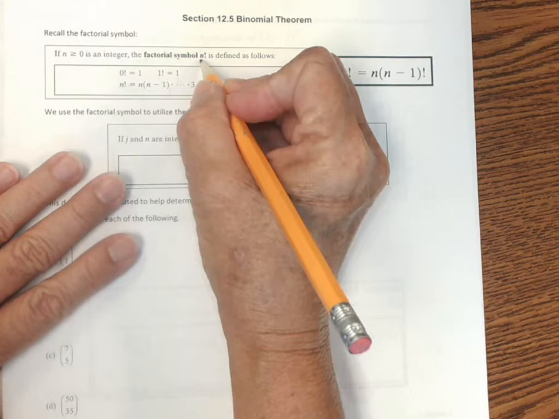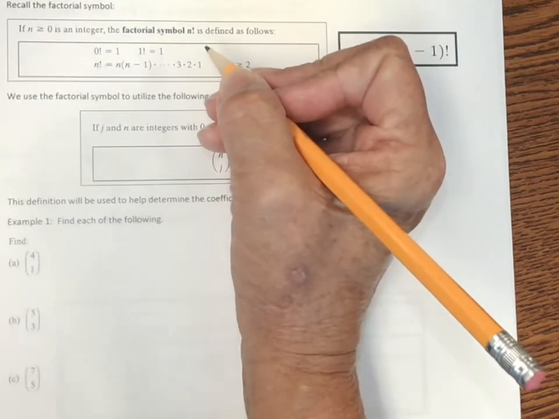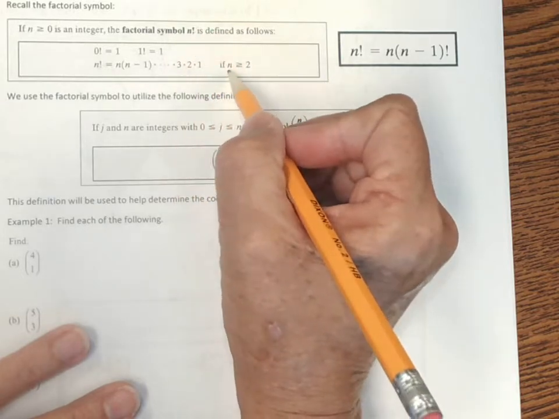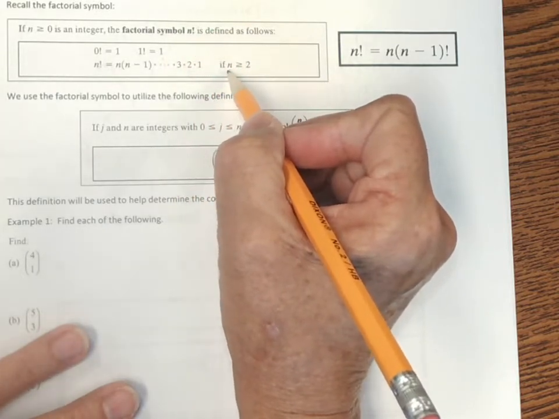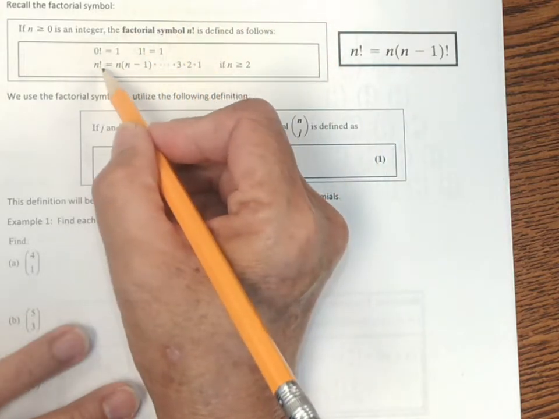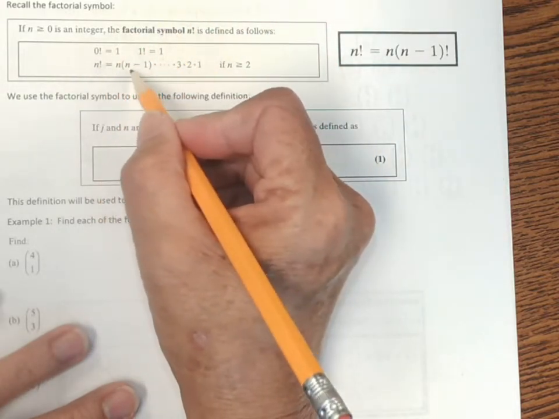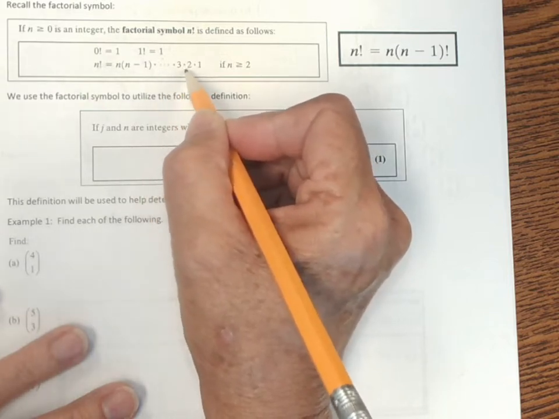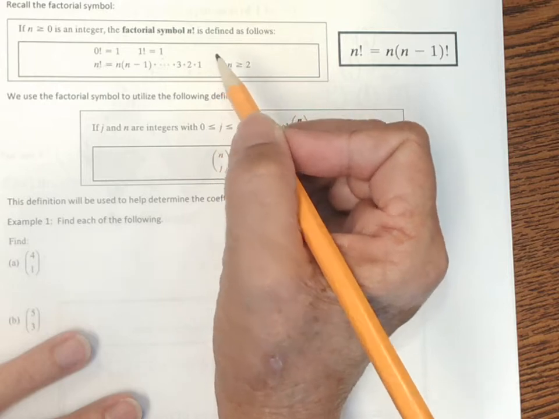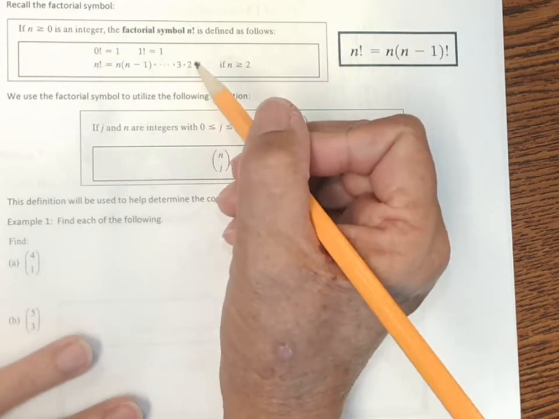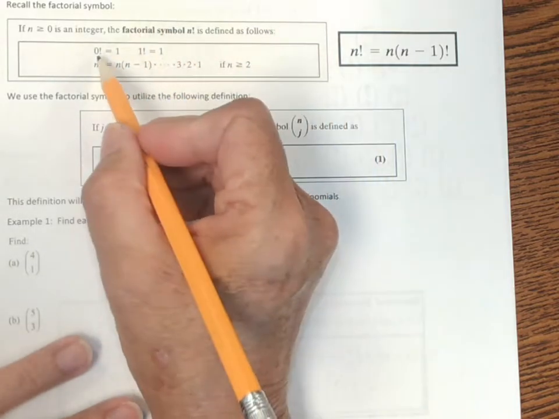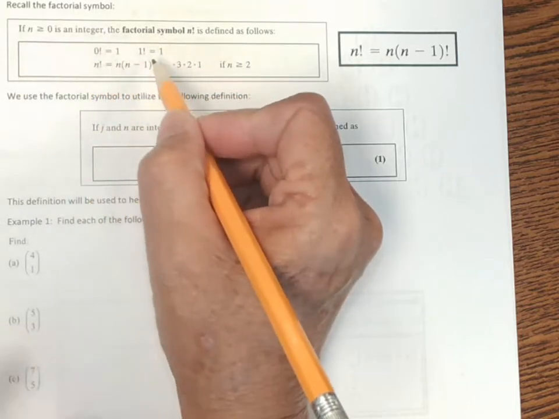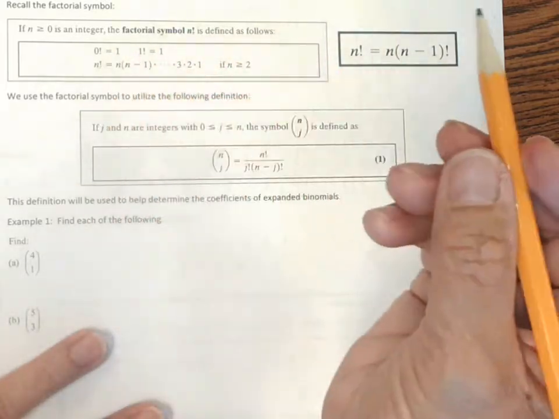It's basically a number with an exclamation mark after it. And what this simply means is that for any value n that's greater than or equal to 2, but it has to be an integer, n factorial is equal to n multiplied by n minus 1, multiplied by n minus 2, etc., all the way down to 3 times 2 times 1. So if we had 5 factorial, that's 5 times 4 times 3 times 2 times 1. Two numbers by definition: 0 factorial is 1, and 1 factorial is 1. So there are just ones you need to know.